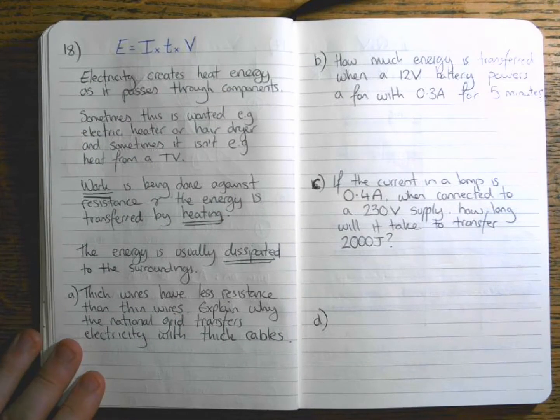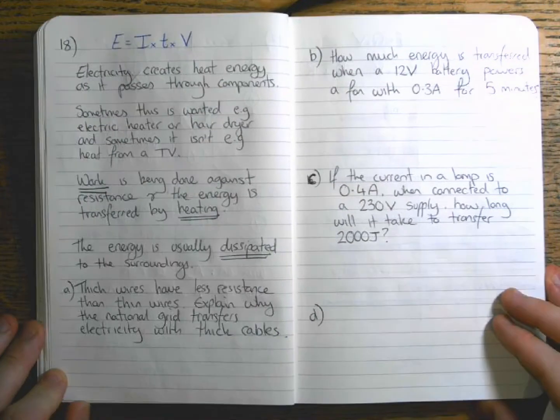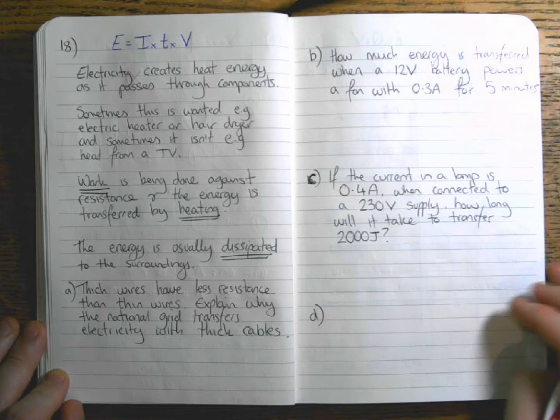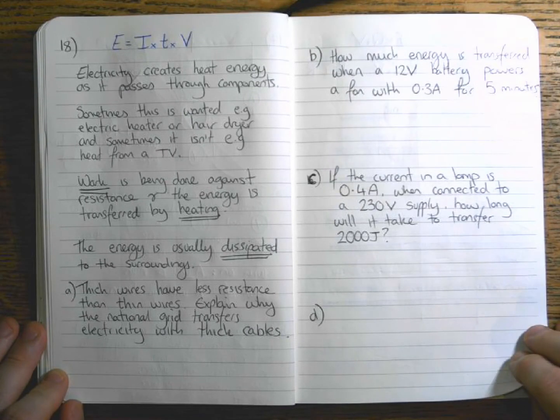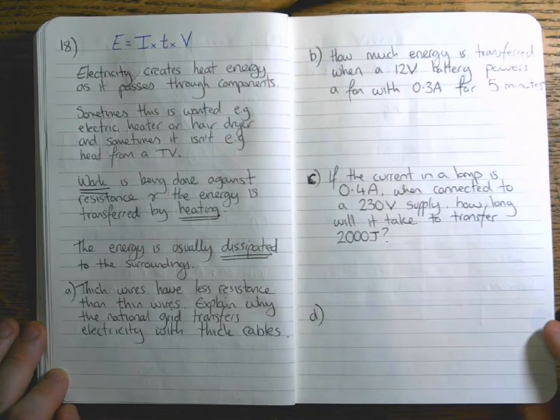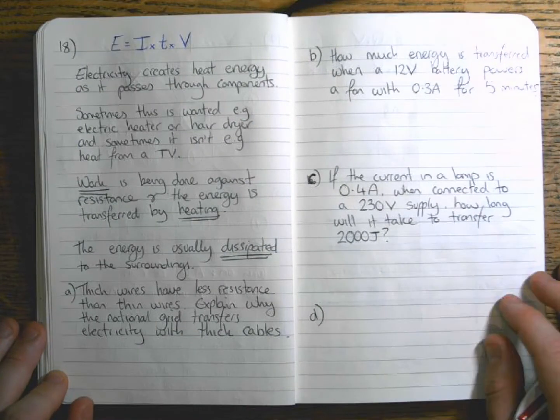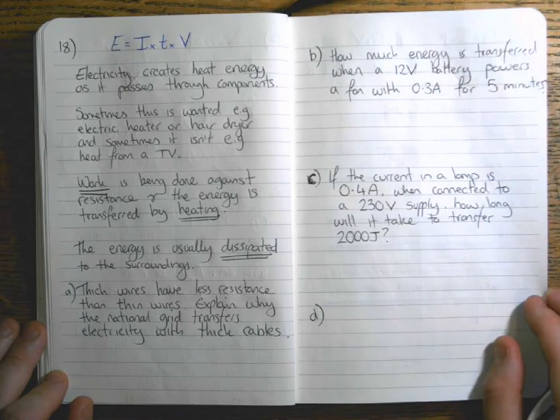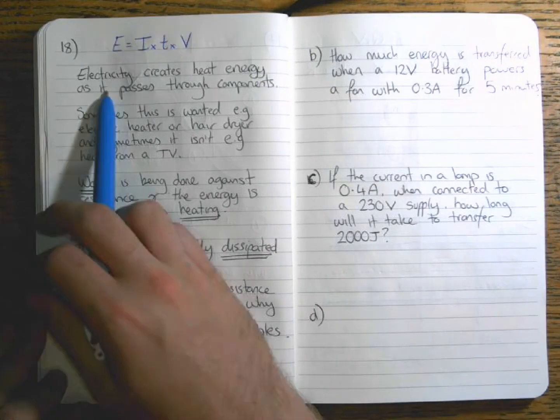Okay, in the next couple of pages, what I recommend you do is pause the video, have a read through the questions, and have a go at the maths. I'm not going to spend too long explaining these. It's more of a matter of, can we rearrange the equation and can we remember to change the units? Let's read through this quickly.